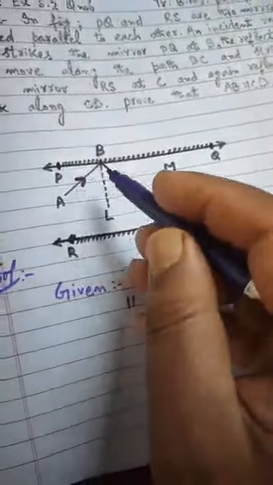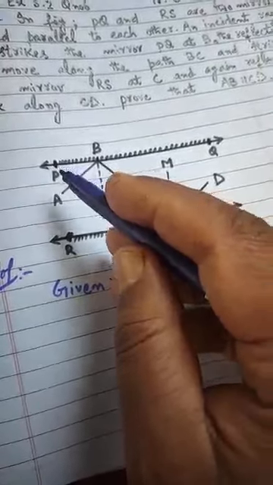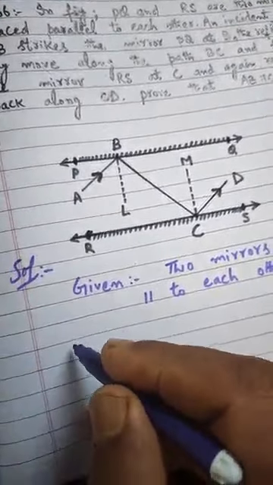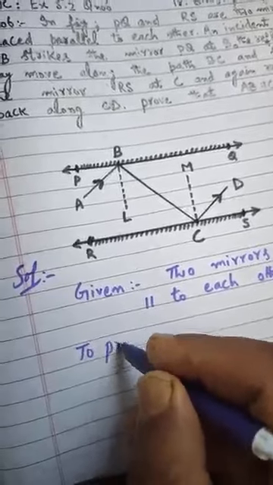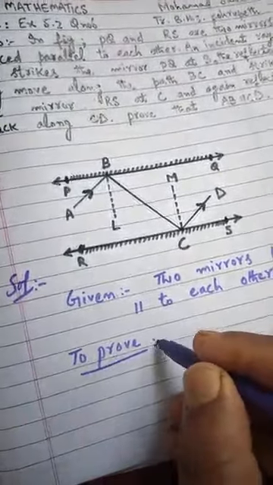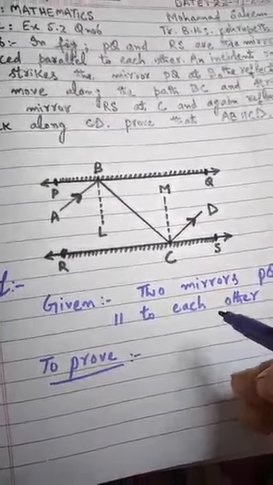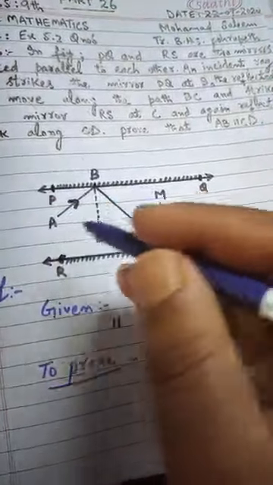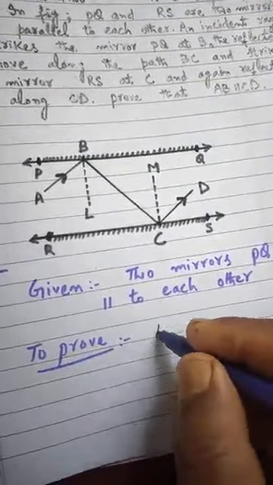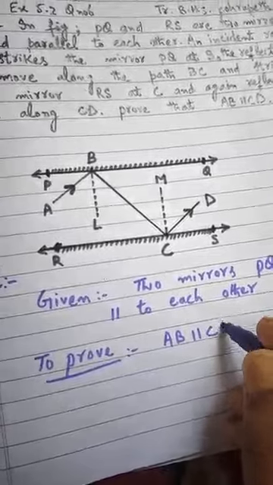We know that the incident ray is striking the mirror PQ, so there is no need to write that in the given. Okay, what do we have to prove? We have to prove that line AB is parallel to line CD.